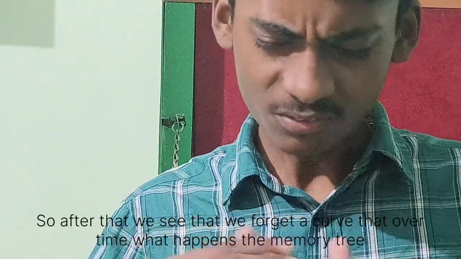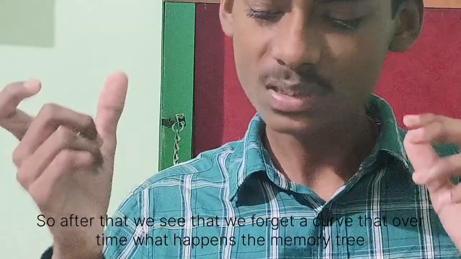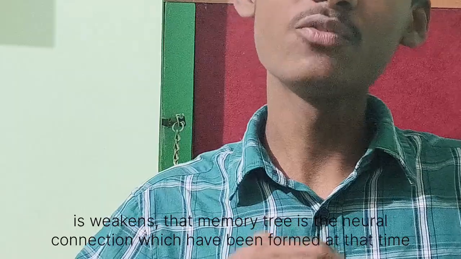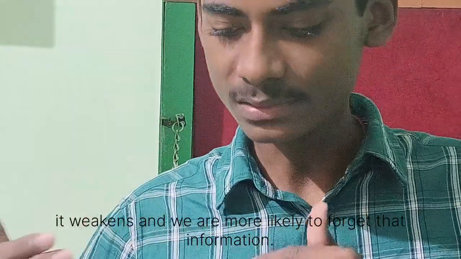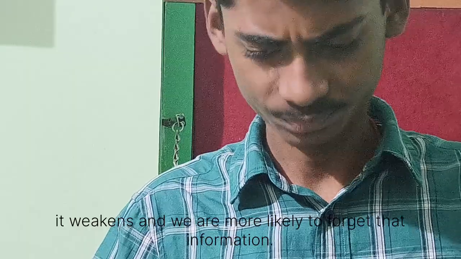After that comes the forgetting curve. Over time, the memory trace weakens. The neural connection which had been formed at that time weakens, and we are more likely to forget that information.